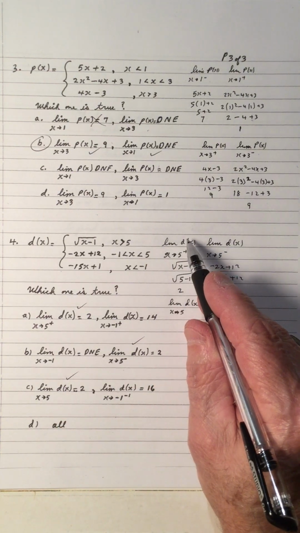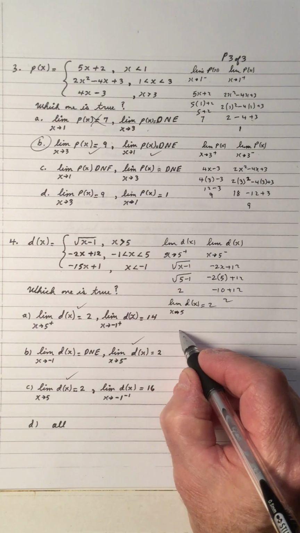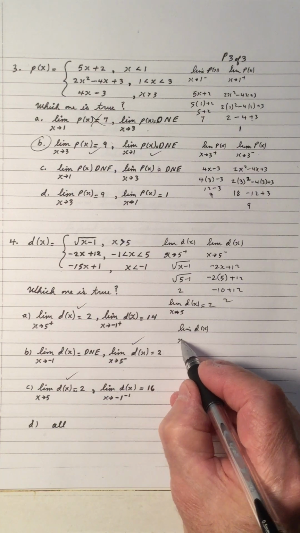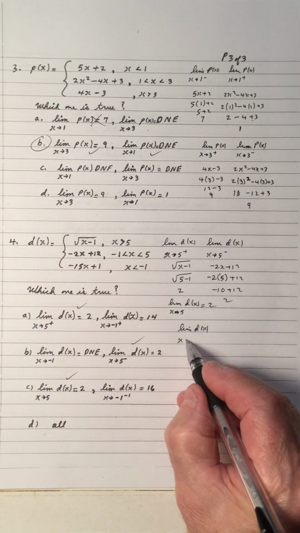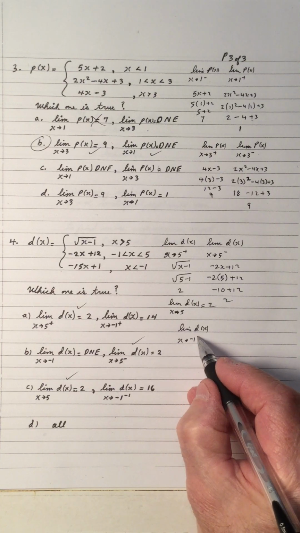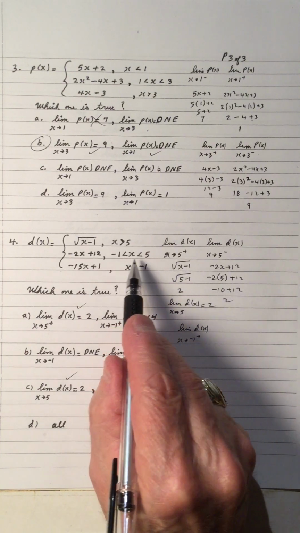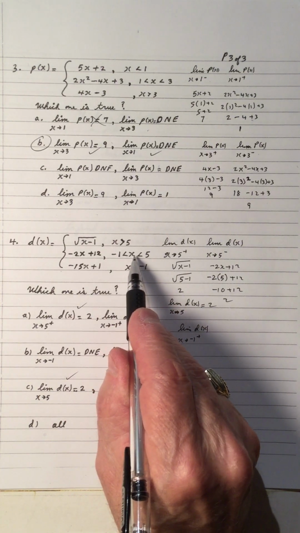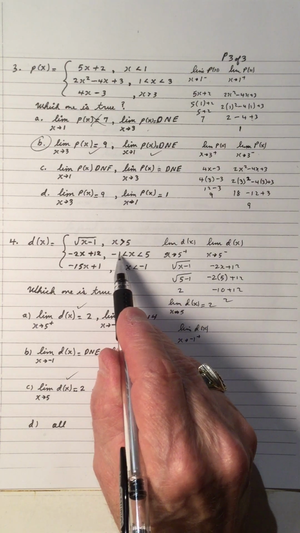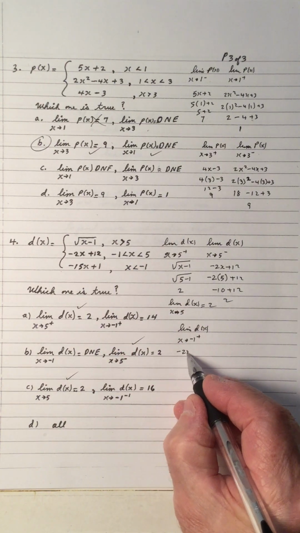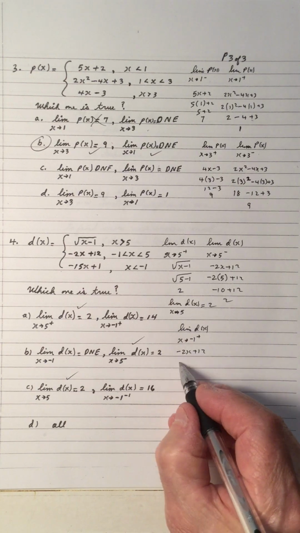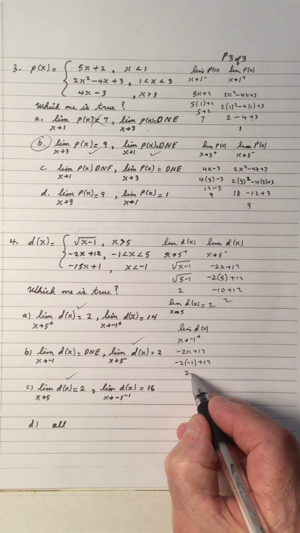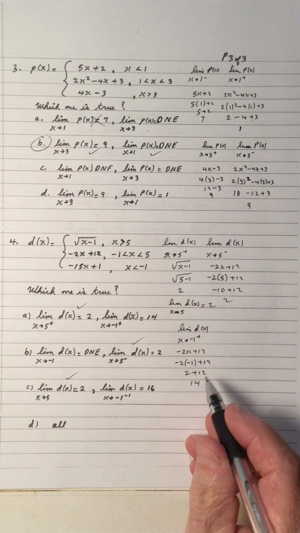Now we have to do the limit as x approaches negative 1. Let's go with negative 1 on the positive side. Negative 1 on the positive side would be here, because the positive side is on the right. So 5, 4, 3, this is the positive side. So there's negative 2x plus 12, and we're approaching negative 1. Negative 2 times negative 1 plus 12. 2 plus 12 is 14.